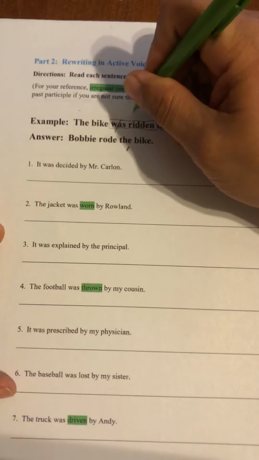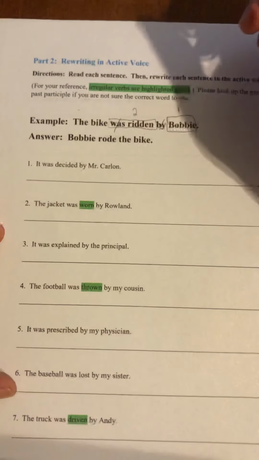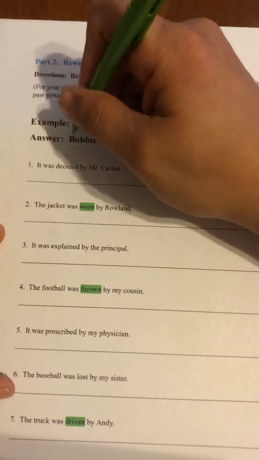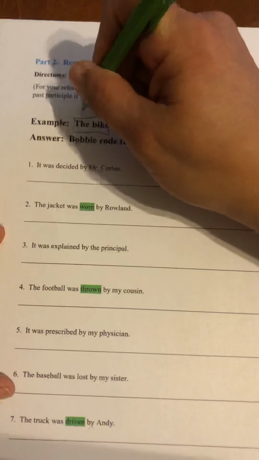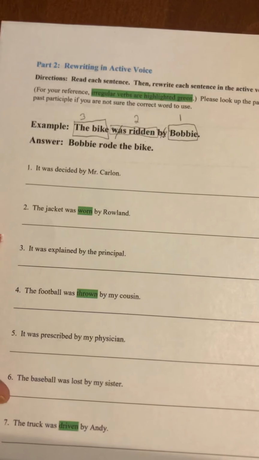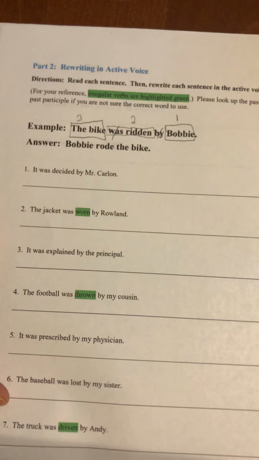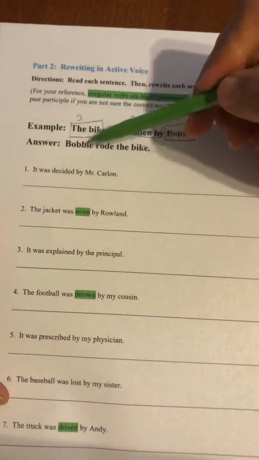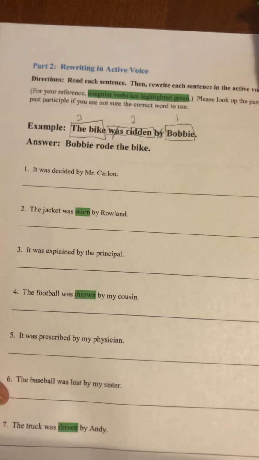And this is number 2, but I gotta find the past tense of this, okay? And then here is number 3. This is how I rewrite it in the correct order, for it to be an active sentence, okay? So the answer is Bobby rode the bike.